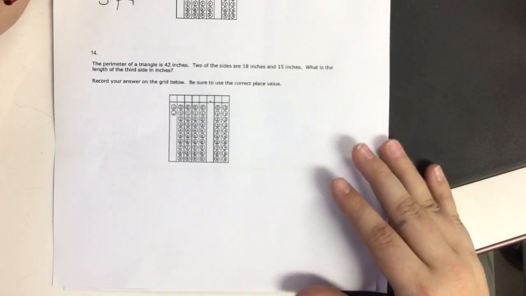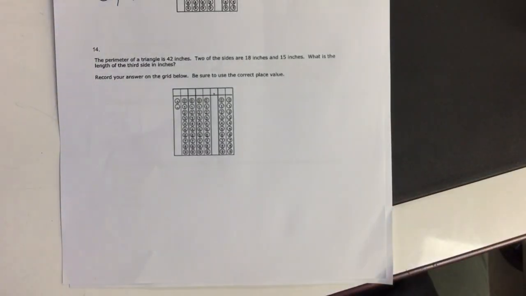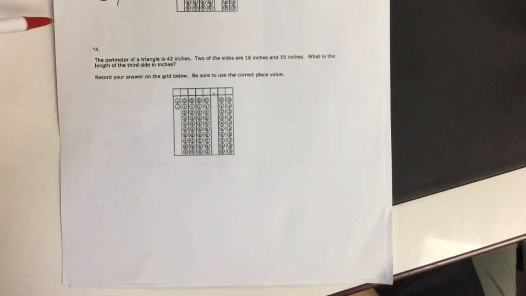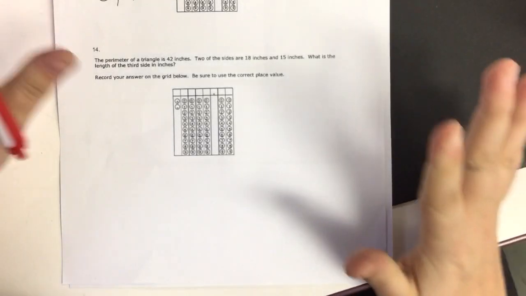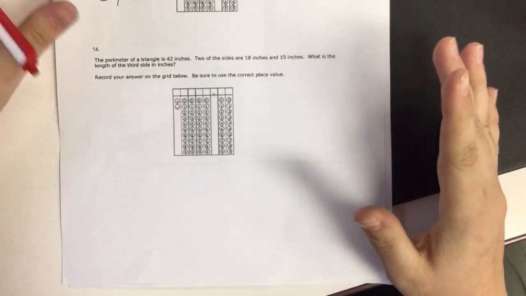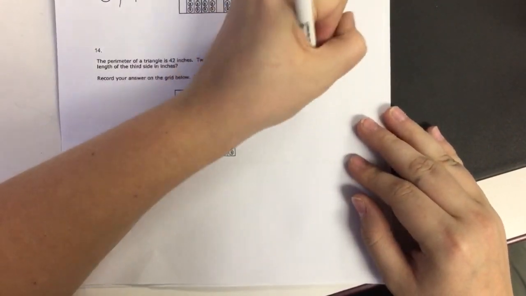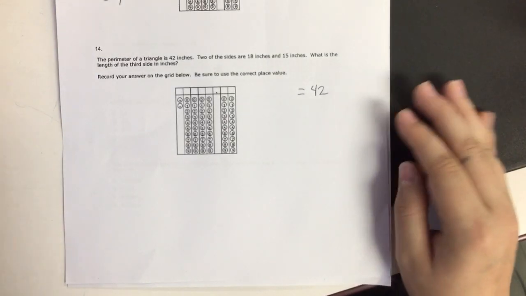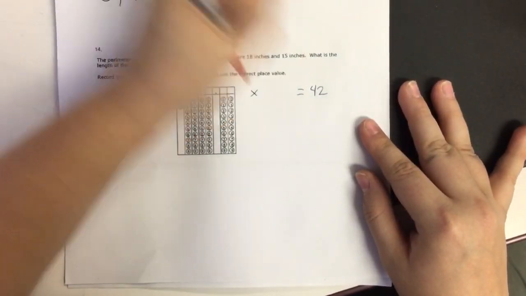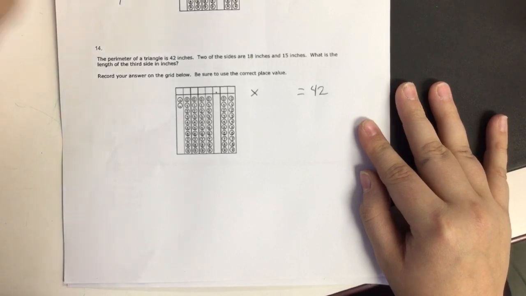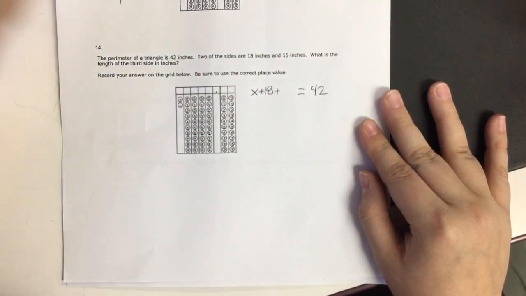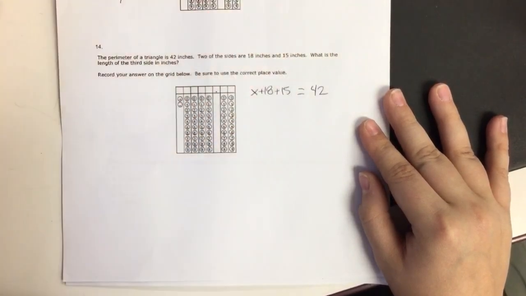Number 14. This one's complicated because it's got 3 pieces. And those of you that I didn't set it up with might be a little confused. So there's 3 sides to a triangle. We know the perimeter of this triangle is 42 inches. If we have one side is x, because we don't know it, we're going to add 18 because the other side is 18 inches, and the last side is 15 inches.